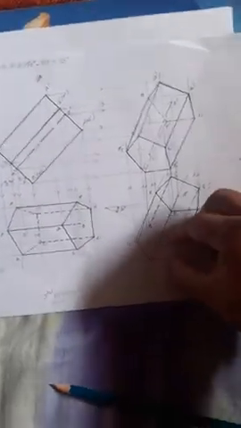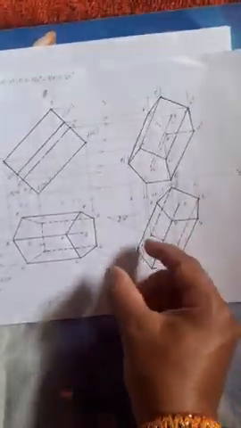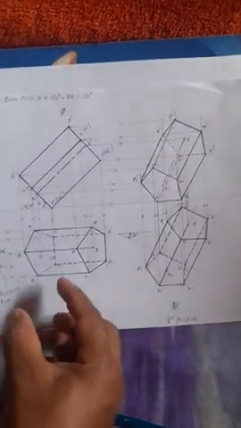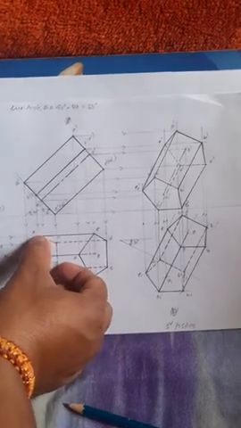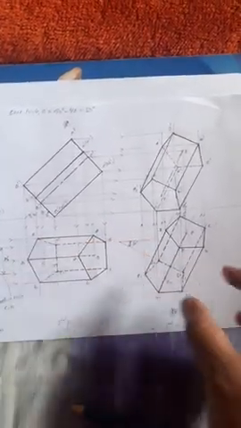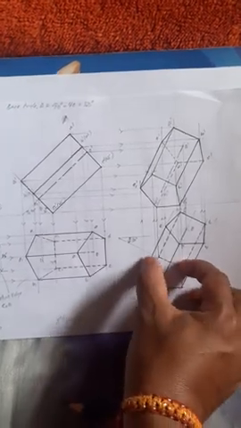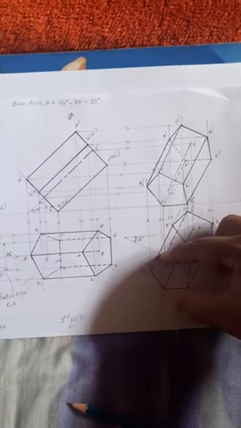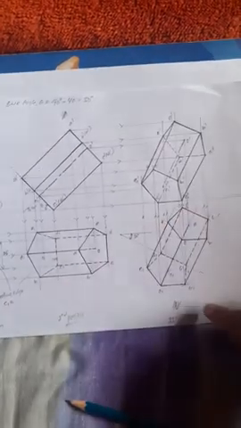With the compass, take C1 E1, that radius equal to D1 B1. Then from C1 draw an arc, and from D1 draw one more arc on this side; you get the intersection point, that is B1, right?